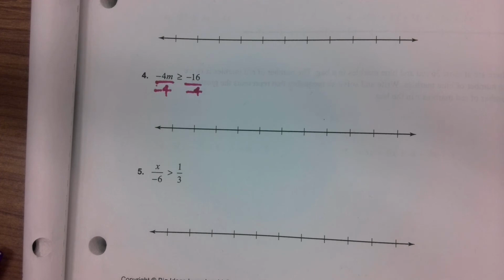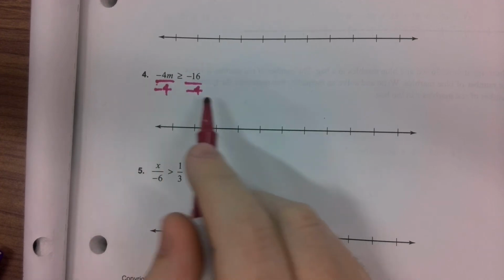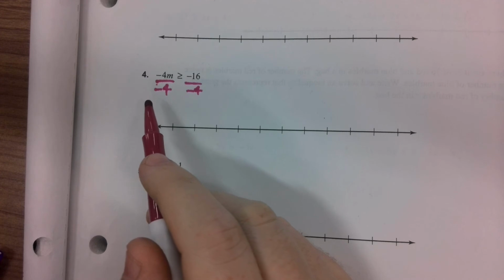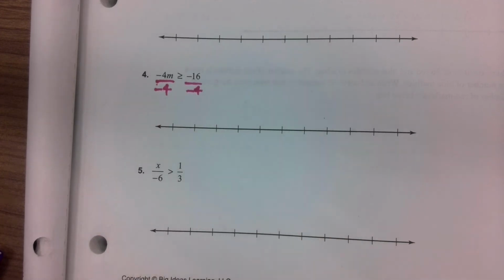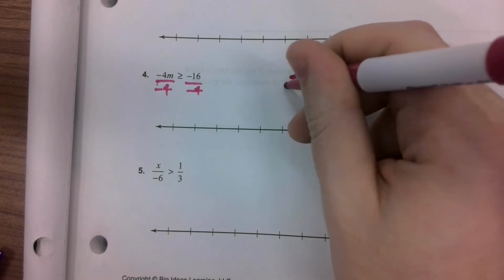And this part right here is where you need to stop and ask yourself, is our c value negative? In this case, our c value, the thing we're dividing by on both sides, is negative 4. So before you do anything else, flip your symbol so you don't forget.